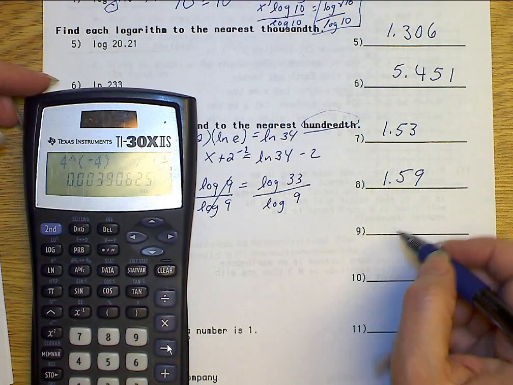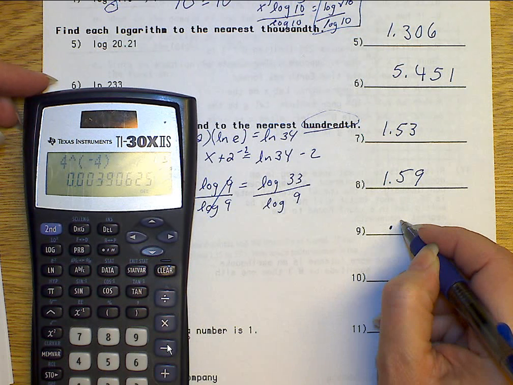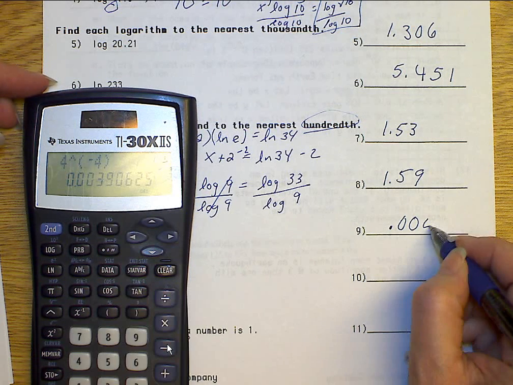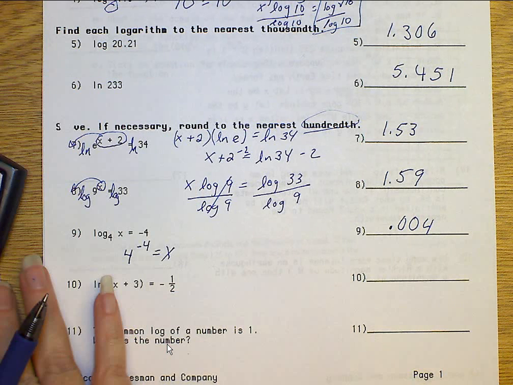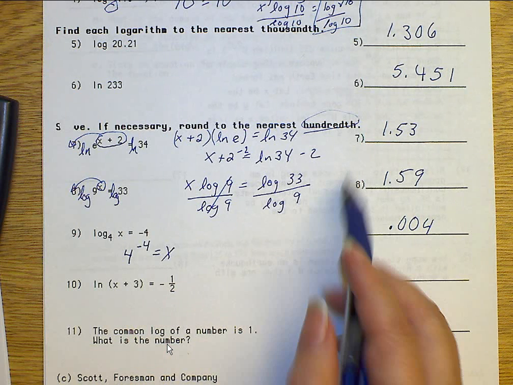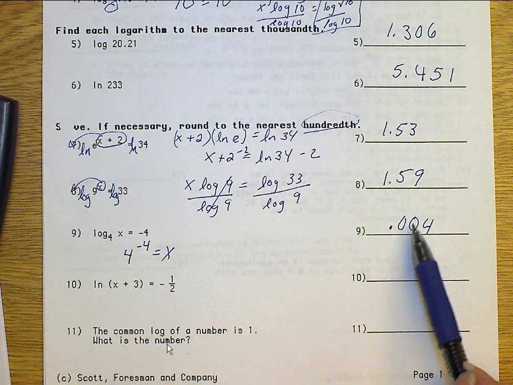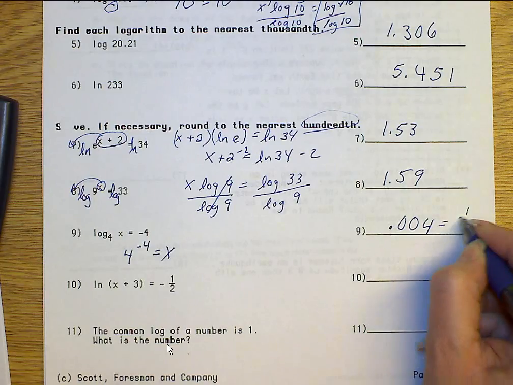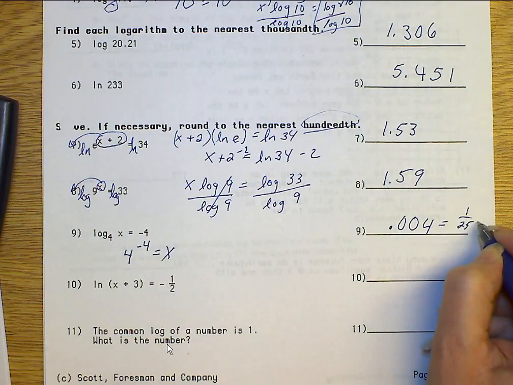So I get 0.0039, so that's 4. Now even though it said to the hundredths, we want to round it out because this was 0, 0. Or if you have a fraction, you can say math fraction, and it will give you 1 over 256. So either one of those would work.